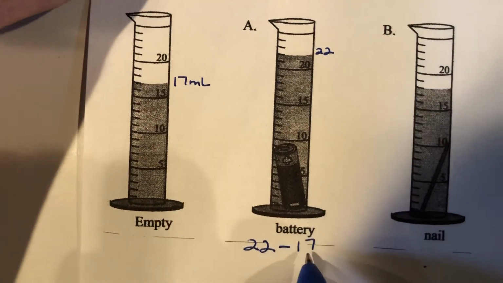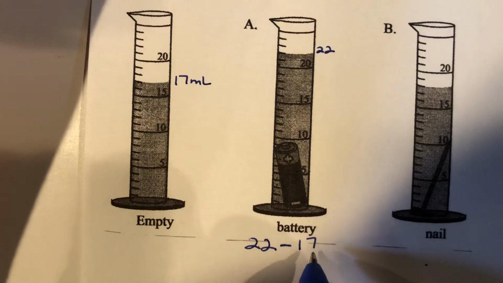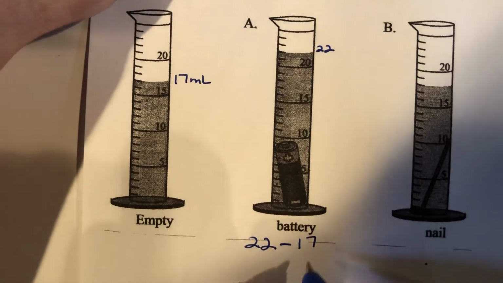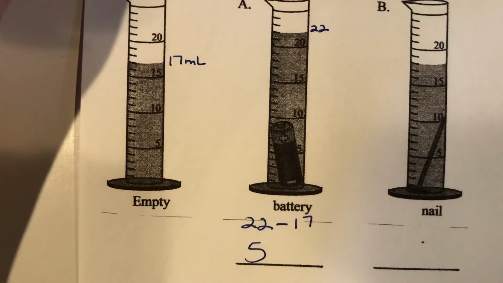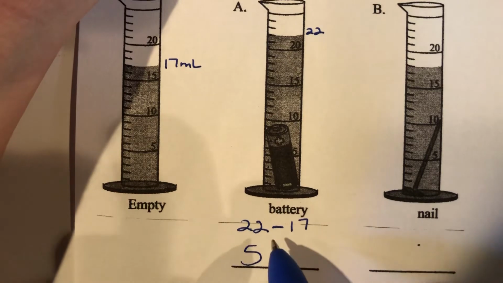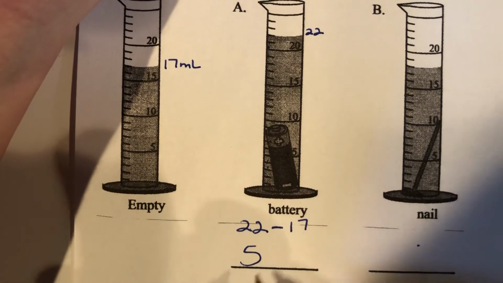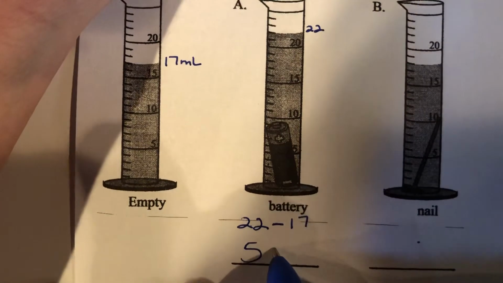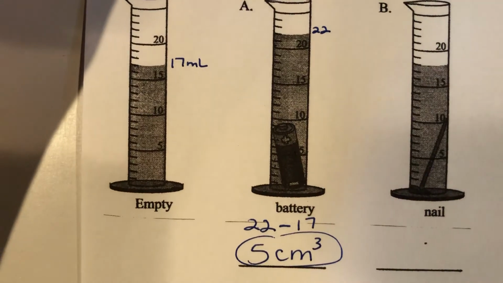So 22 minus 17, I would say to myself, okay, well 17 plus 3 is 20, and then 2 more is 22, so 22 minus 17 is 5. We're not going to say 5 milliliters because we're finding the volume of this battery, not the water. And remember that every 1 milliliter is the same as 1 centimeter cubed. So if I have 5 milliliters, that would be the same as 5 centimeters cubed. So that would be the volume of the battery.